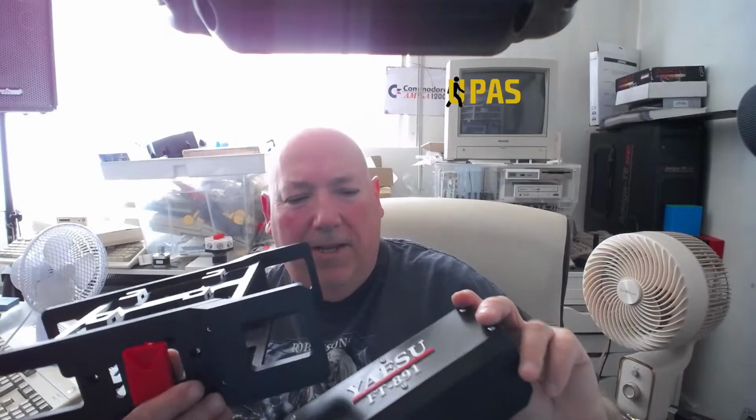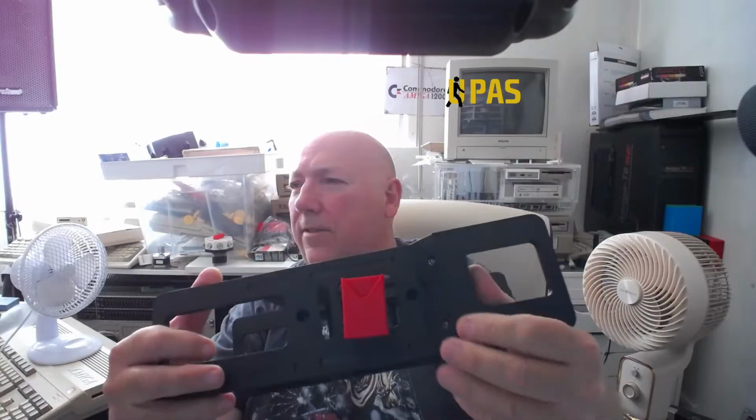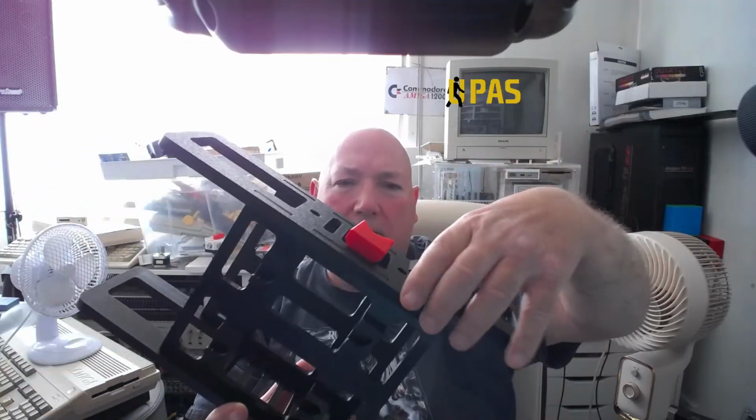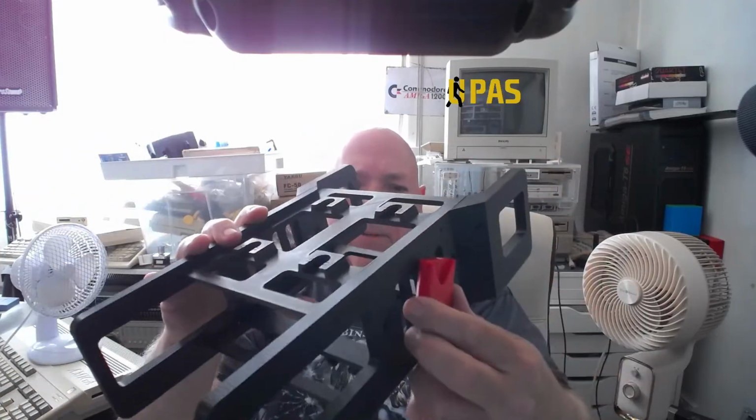Then you got this thing with the bolt-on sides, brass M3 brass inserts in here, and then you just screw it on, and you got a little microphone bracket.